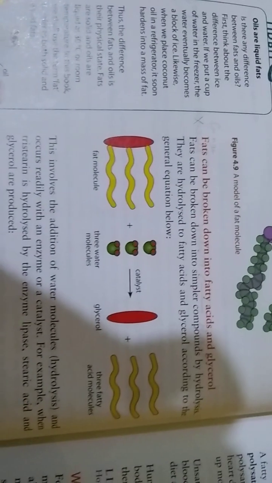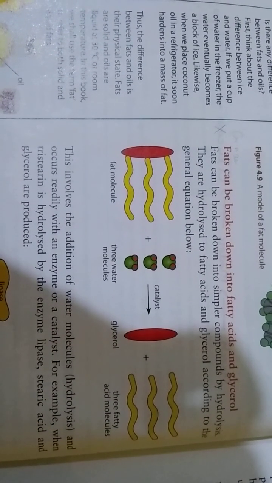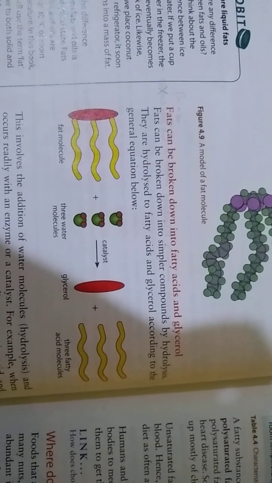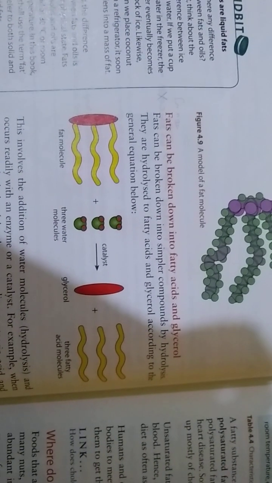And here we look at the structure of a fat molecule, which is complicated, and we discuss that fat molecules break down in the presence of three water molecules and a catalyst, converting into glycerol and three fatty acid molecules. Here we close our topic of fats, and we slightly discussed the introduction of proteins.